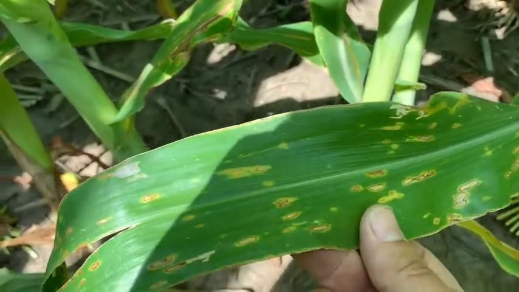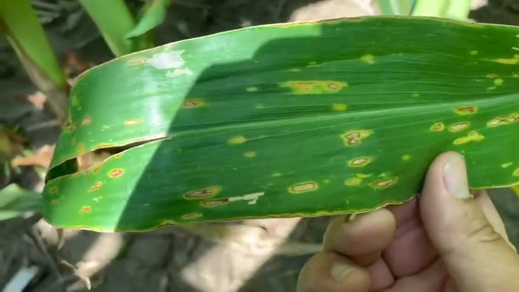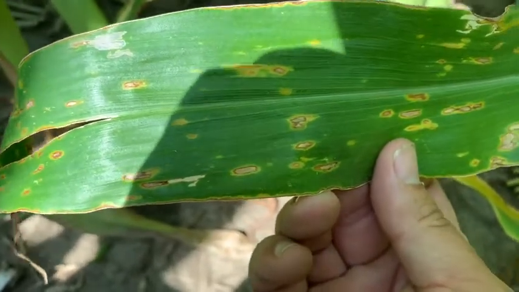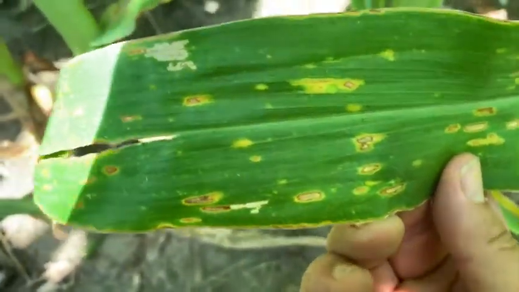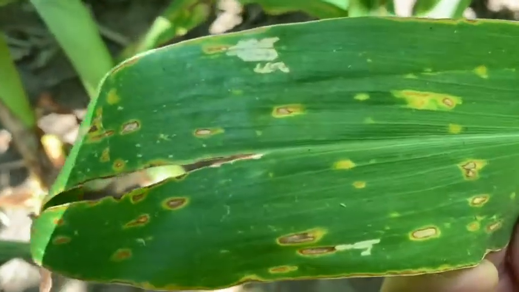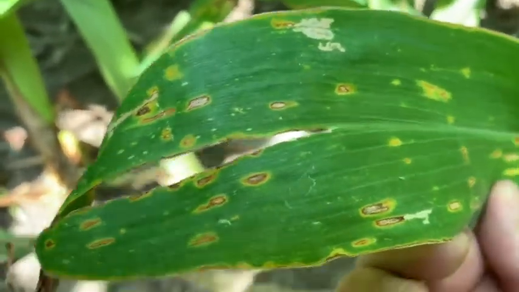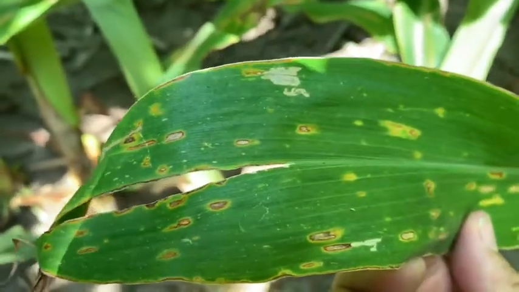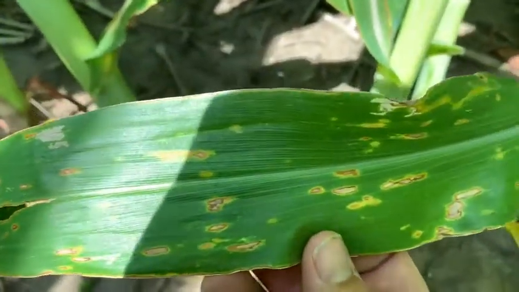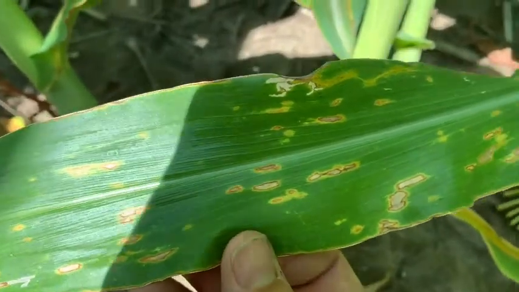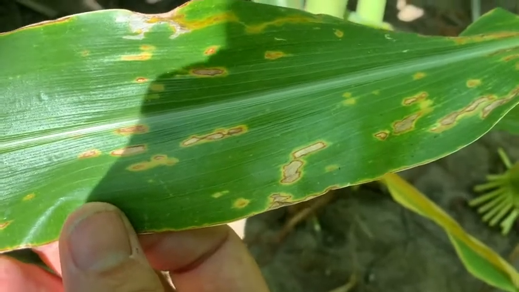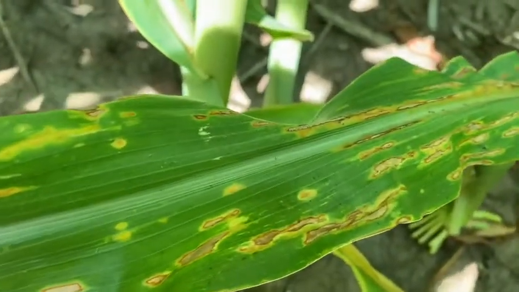To some extent, you can see these ones right in the middle that look a little bit like they could be gray leaf spot. But as you look closer, they don't have as defined borders. They don't have that true rectangular shape, although early on they can definitely appear that way. But if you look at some of these down here, you can see how they do cross the veins, especially as you get down in here.